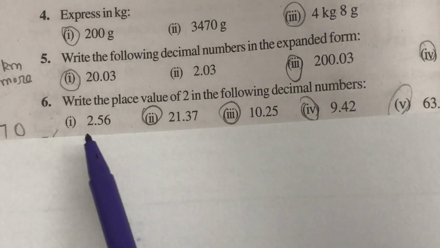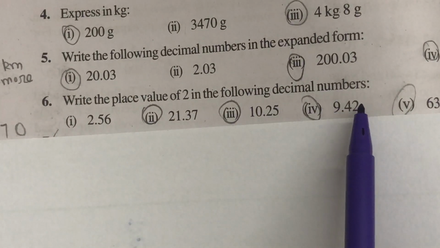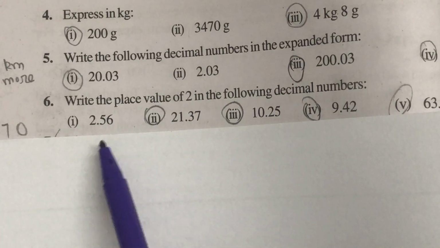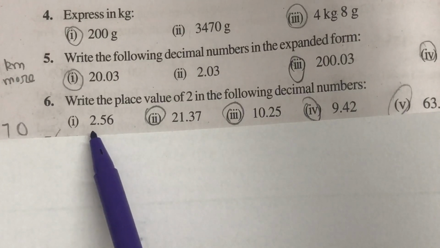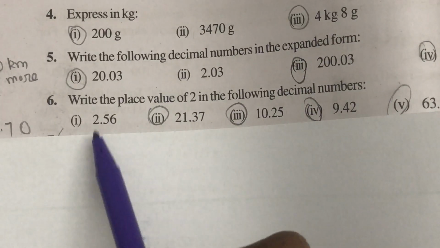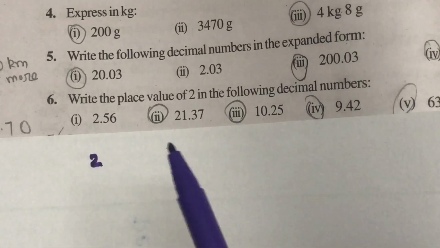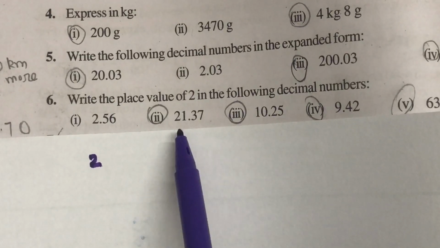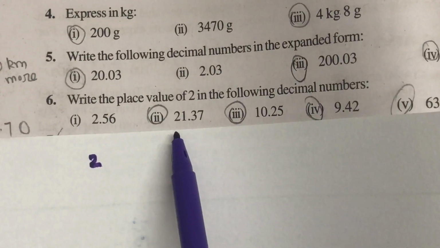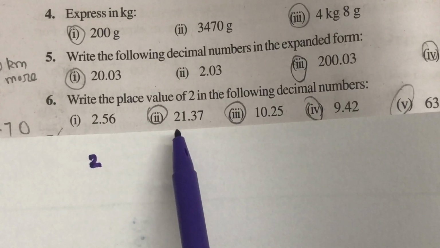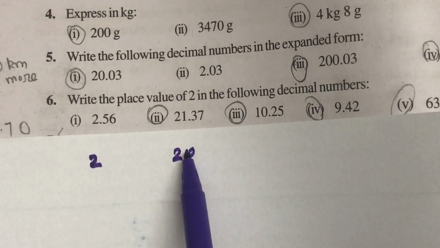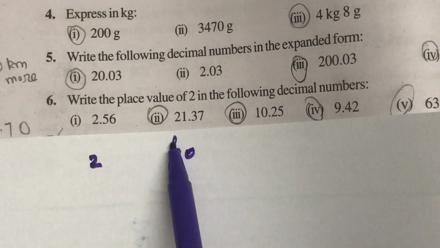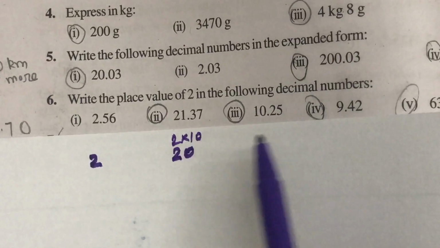Sixth question. Write the place value of 2 in the following decimal numbers. First subdivision, 2.56. It is in the whole part. So in the whole part it is ones, right? Ones place. So 2 is the place value. In the second subdivision, 21.37. It is also in whole part. Ones, tens. So 20 is the place value. If it is in tens, 2 into 10 is 20, right? Tens place.